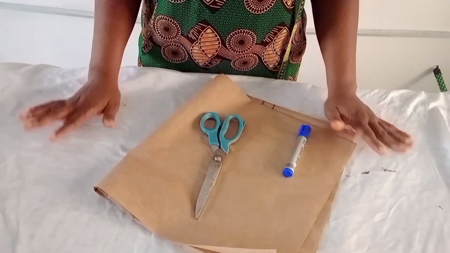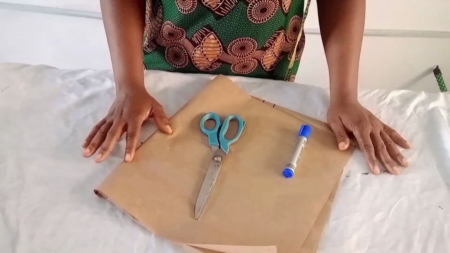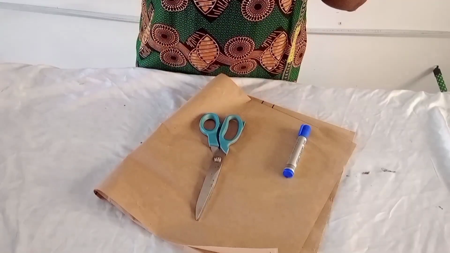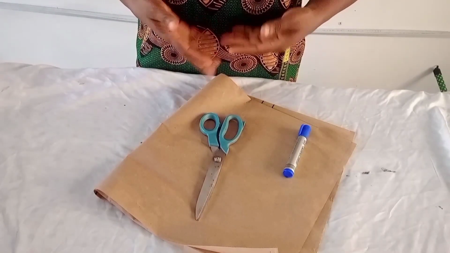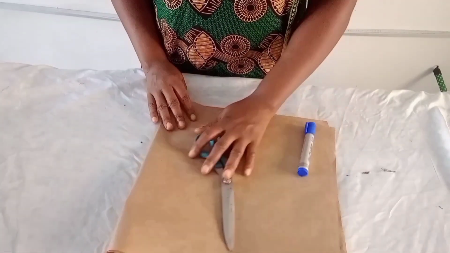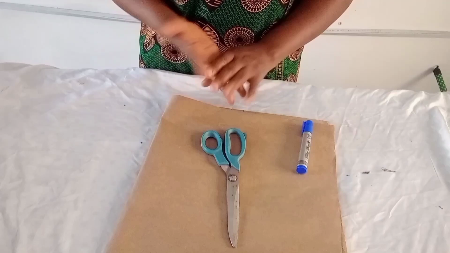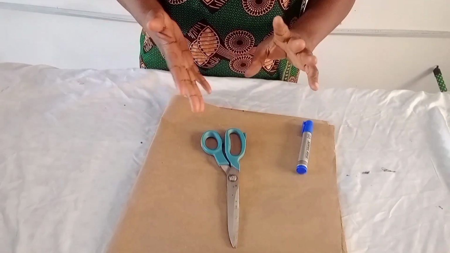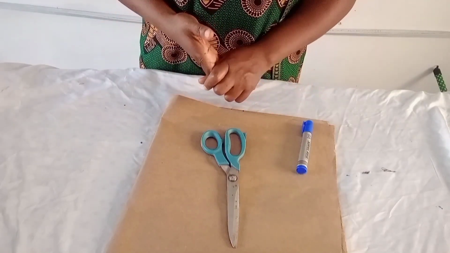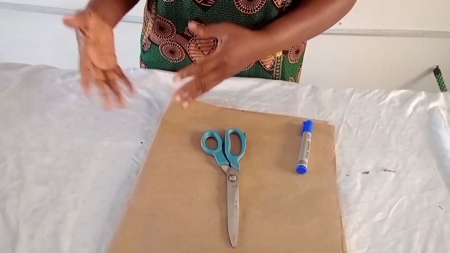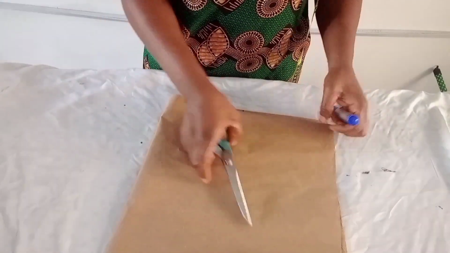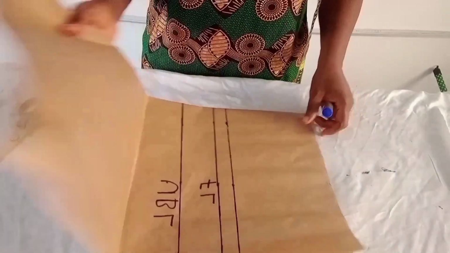So today I will be drafting this half length bustier from shoulder to half length. I'll be drafting it with this pattern paper. After drafting, you can use it for gown, long gown, short gown, peplum, you can use it for so many things. So I will show you how you can draft it.